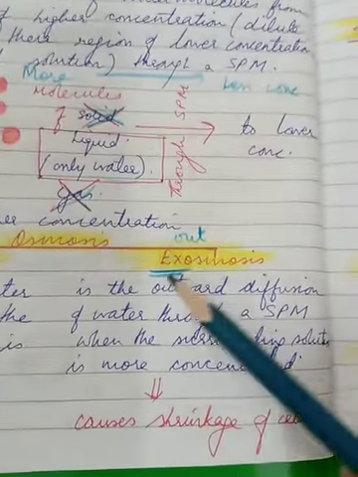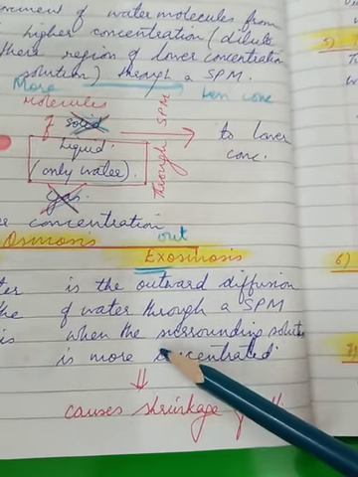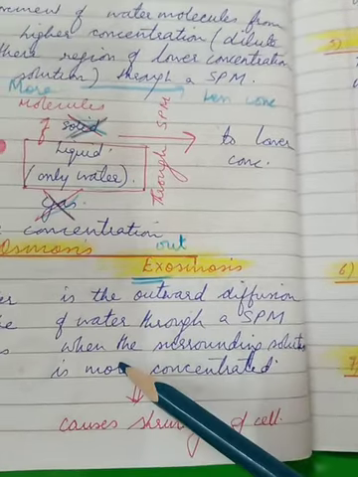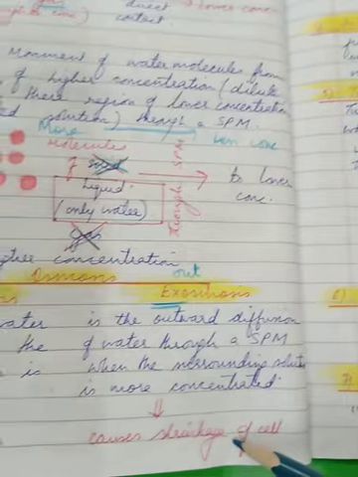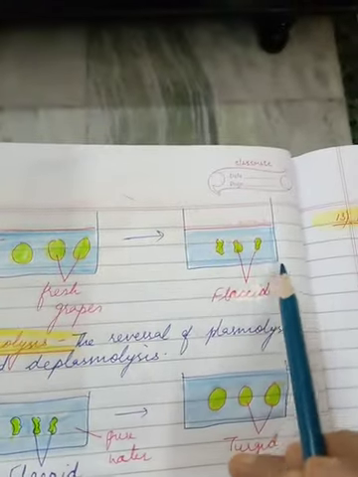By definition, it is the outward diffusion of water through a semi-permeable membrane when the surrounding solution is more concentrated, and this causes shrinkage, right? Whereas endosmosis, just now, what did you see? It causes swelling, right? Whereas exosmosis, here it is causing the shrinkage. So I hope you've understood, children.